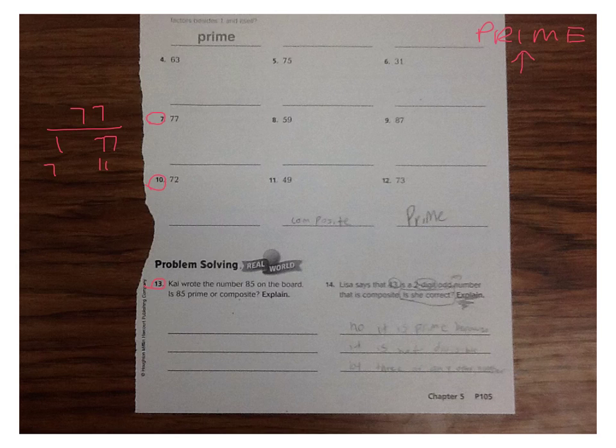So it didn't pass those first few rules, so we had to keep going. But finally we found that it was 7. So number 7 is what? Composite or prime? Composite. Perfect. Composite is how you spell it.